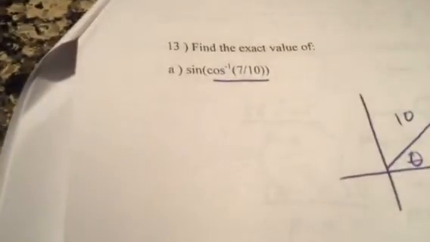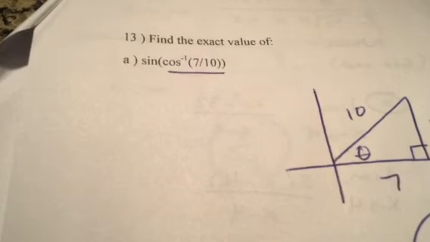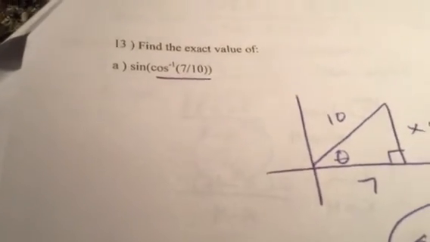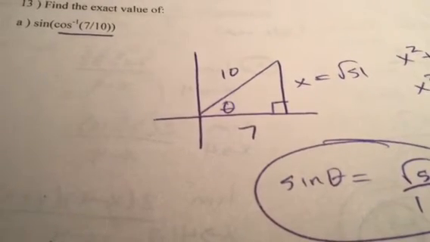And I believe one of the last questions on exam number 1 is such. Basically looking for the sine of an angle that has a cosine of 7 over 10. Cosine 7 over 10, cos inverse, it gives you answers in the first and fourth quadrant, and it's positive, so it goes in the first.